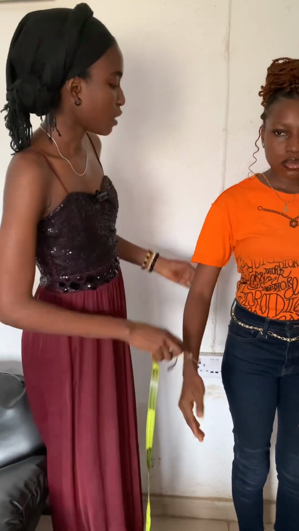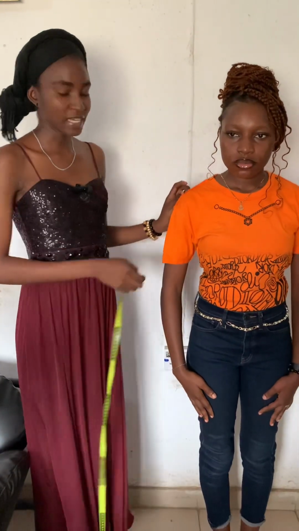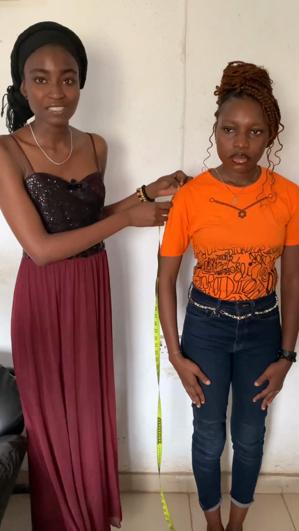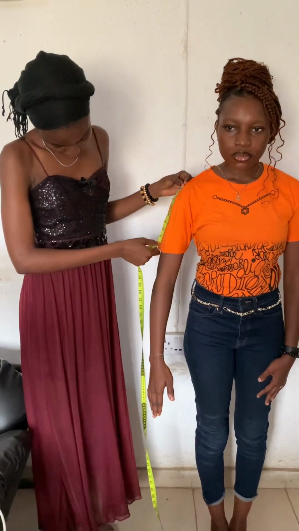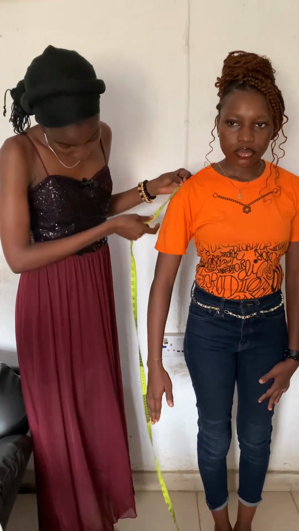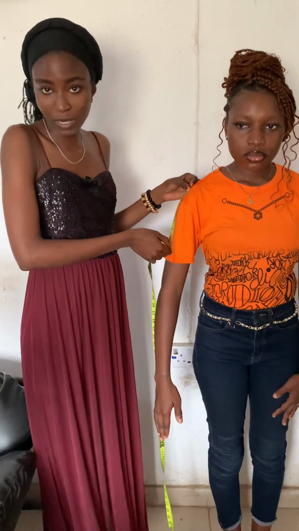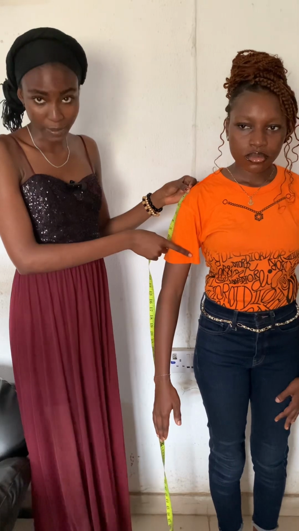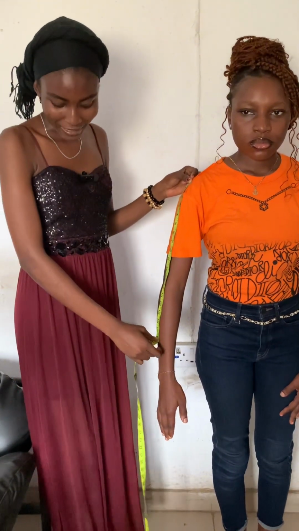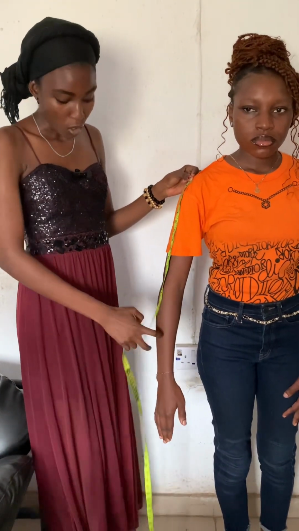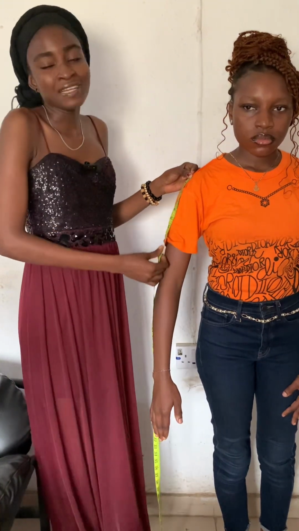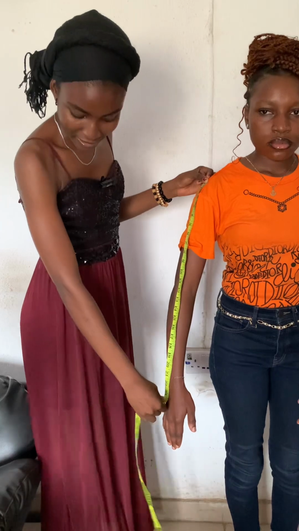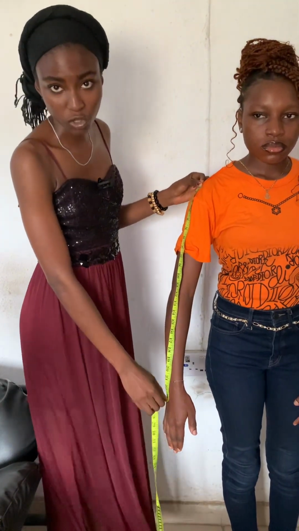Now, while measuring your sleeve length, that bone that we use to measure the back, that is where it starts from. When you measure from here to somewhere around here, depending on the length you and your client discuss, that is around the biceps, three quarter length, which is somewhere around here, or elbow length. The length always depends on you and your client, or wrist length, wherever you and your client discuss.